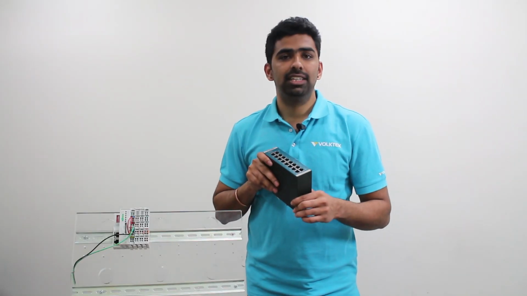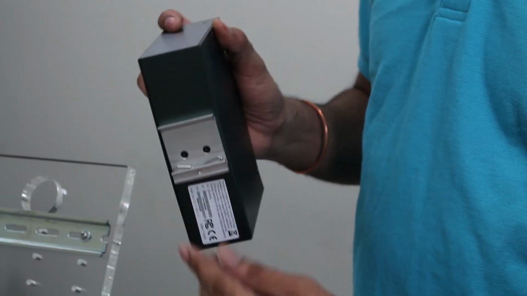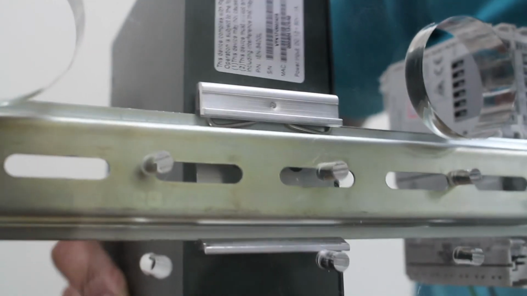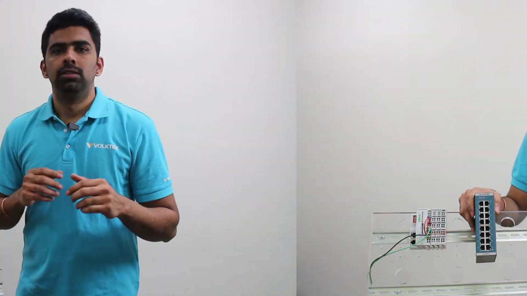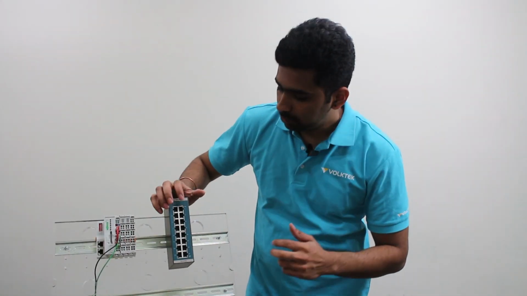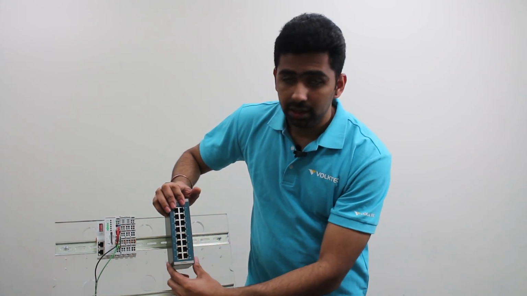The 8th topic is mounting. While connecting the switch to the DIN rail, you need to first place these two hooks onto the DIN rail and then push it from the bottom. You will hear this sound, then it's connected. While removing the switch from the DIN rail, you need to push the switch from the top and then pull it from the bottom like this.